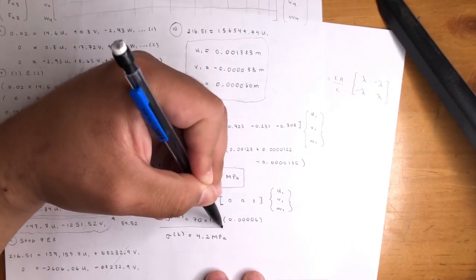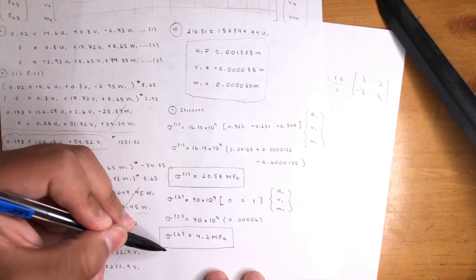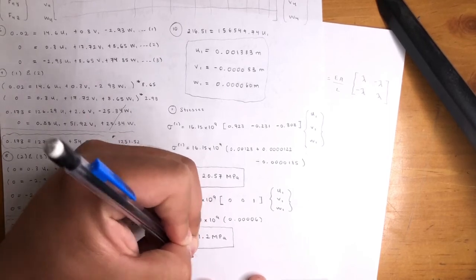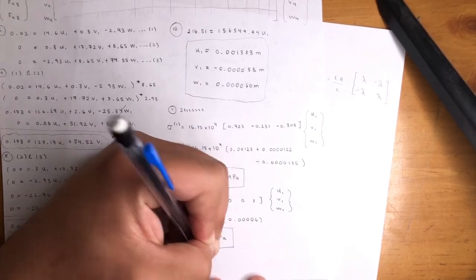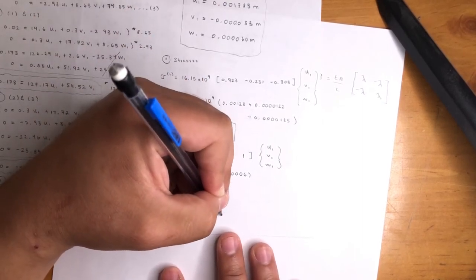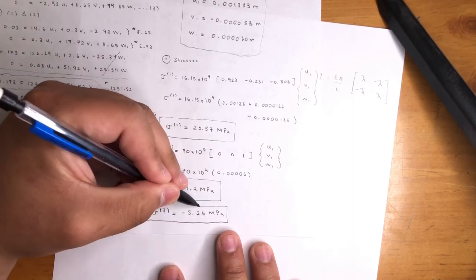Awesome. Finally, I'm going to let you do sigma 3 on your own, but just follow the same steps I've been doing, right? You will get negative 5.26 megapascals. And yeah, that should be your answer.